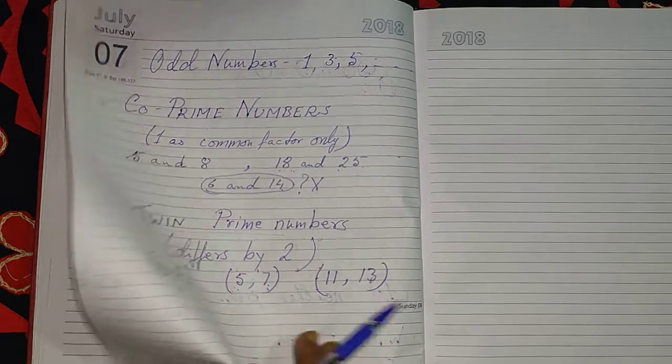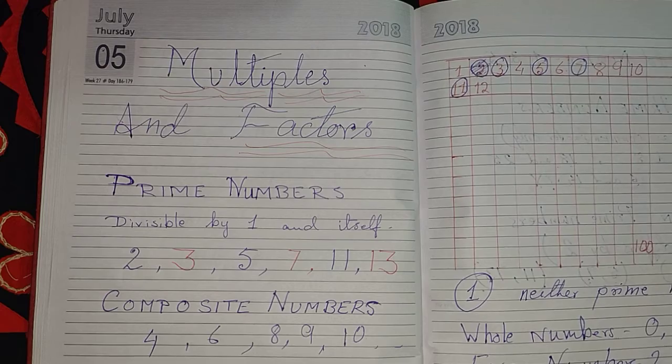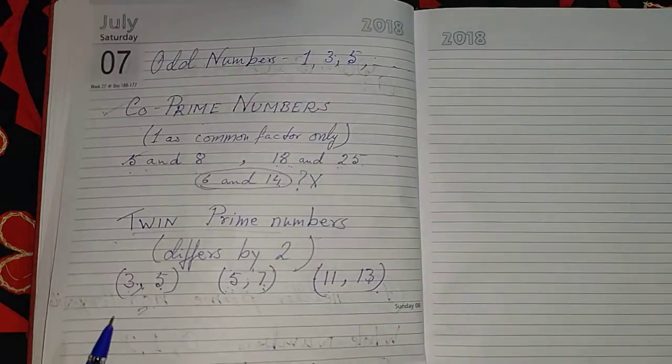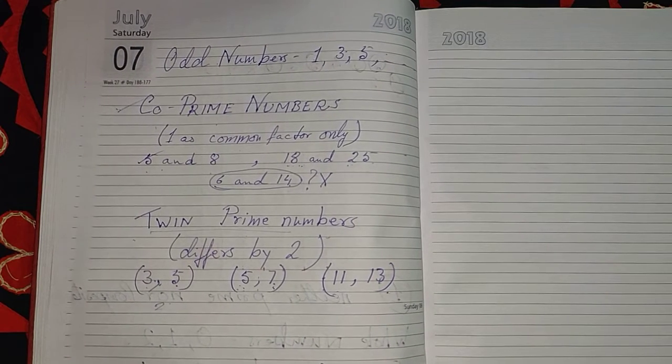Alright. So today I have just discussed with you the different types of numbers. Tomorrow I'll go on to the multiples and factors.